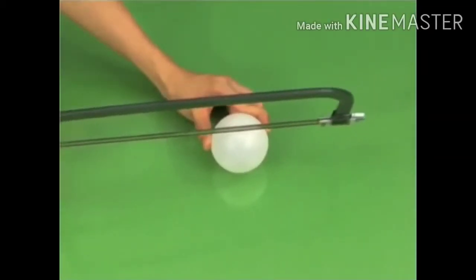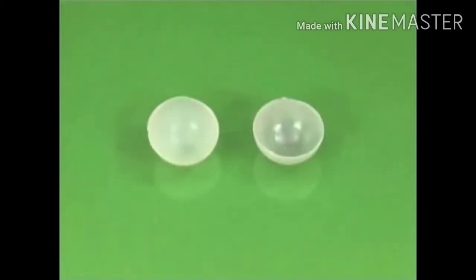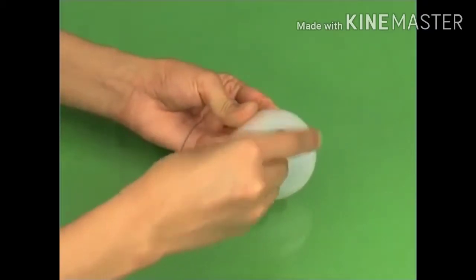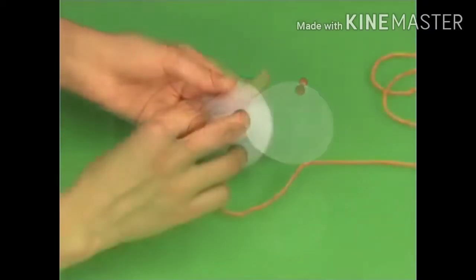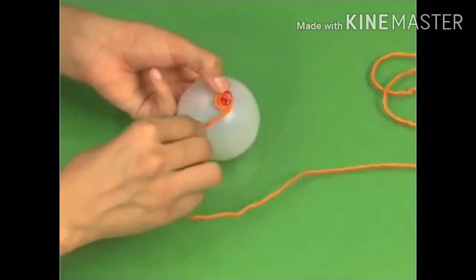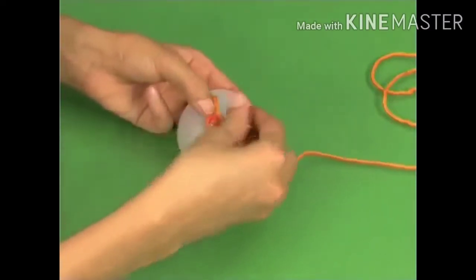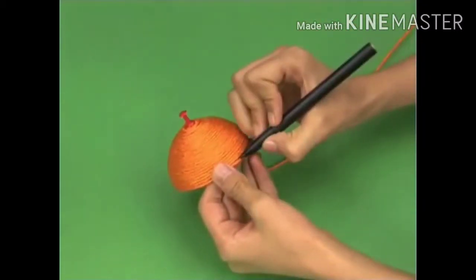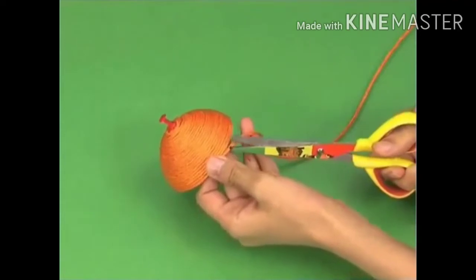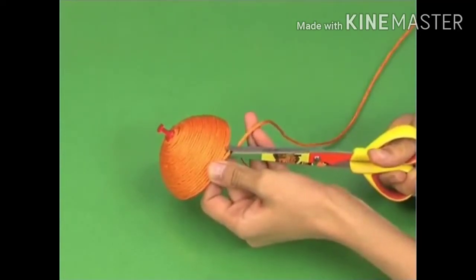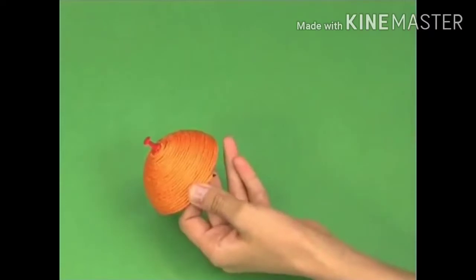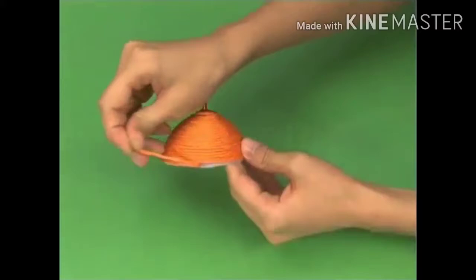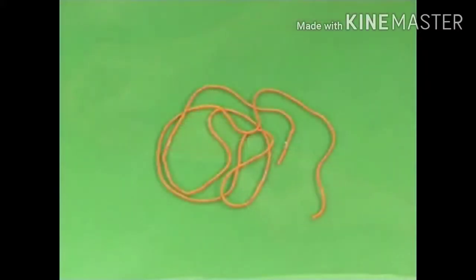Use the cutter to divide the sphere into two hemispheres. Fix the pin on top of the hemisphere. Start from the pin and wrap the orange thread around the curved surface of the hemisphere to form a spiral. Mark the length of the thread and cut it at that point. Unwind the thread from the hemisphere and keep it aside.